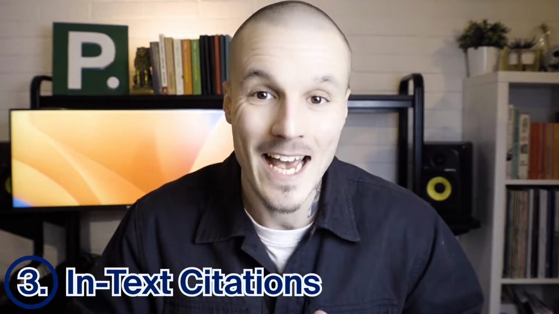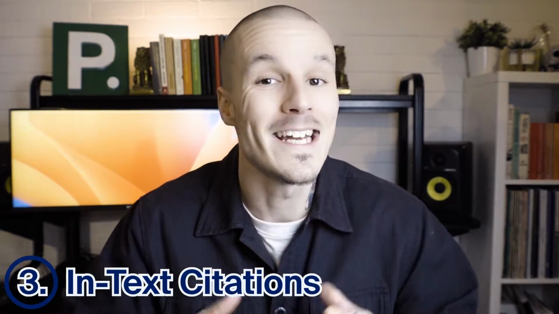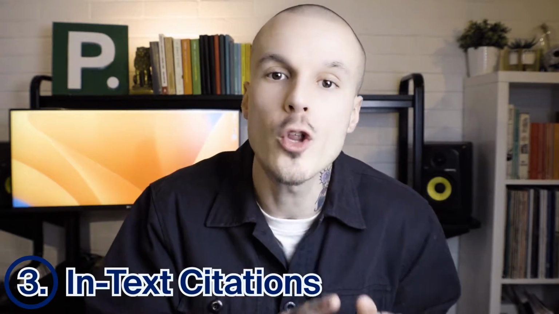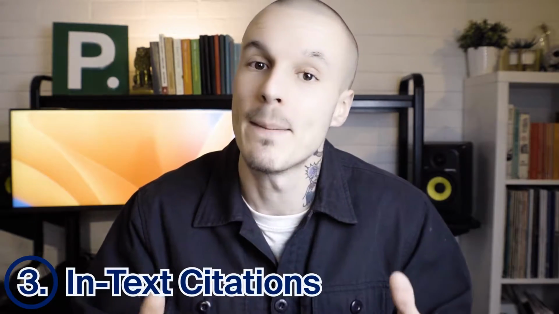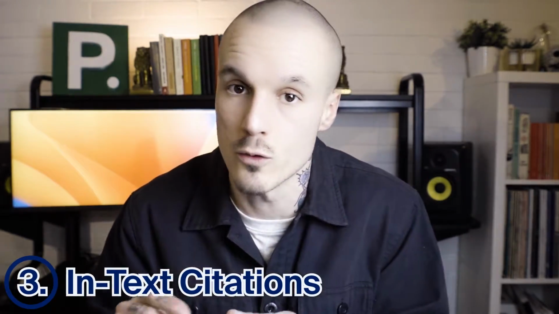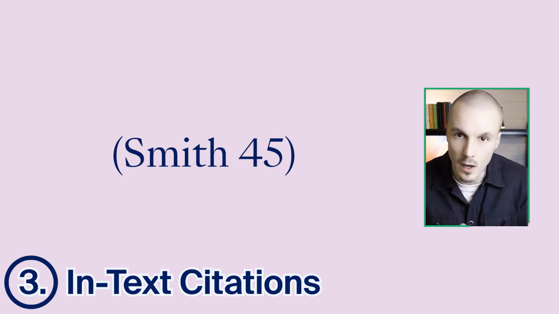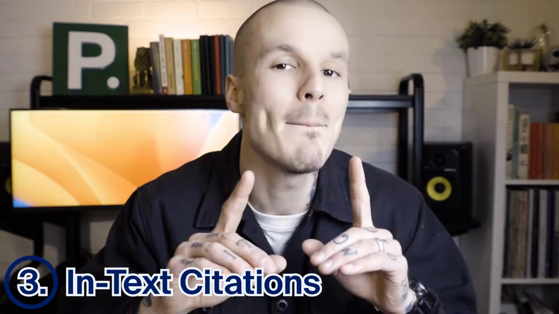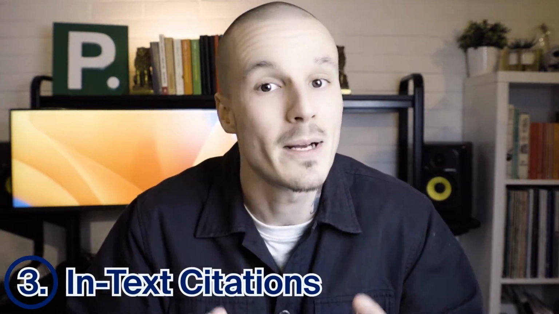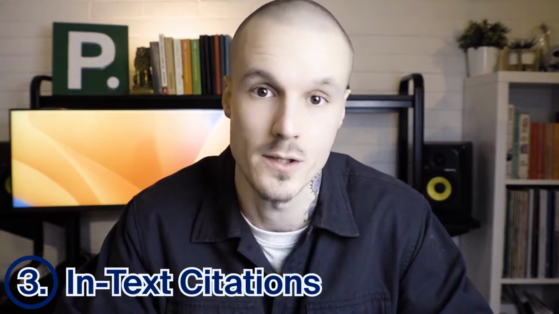Step 3, let's dig into in-text citations. In-text citations are crucial for giving credit to the sources you've used in your paper. In MLA style, you need to use the author page number format. This means including the author's surname and the page number in parentheses immediately after the quote or paraphrase, without a comma to separate. For example, Smith 45 in parentheses. Many people forget to include the page number and mistakenly include the publication year because this is typical of many other style guides' formatting rules for in-text citations.